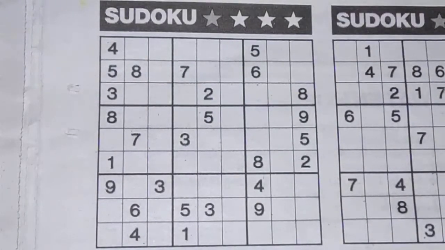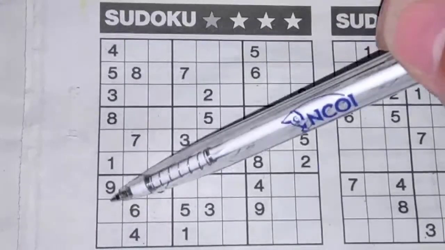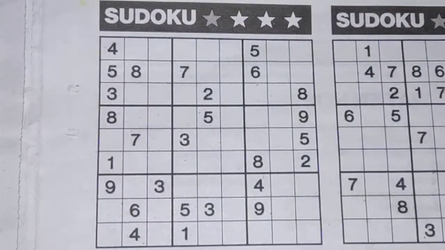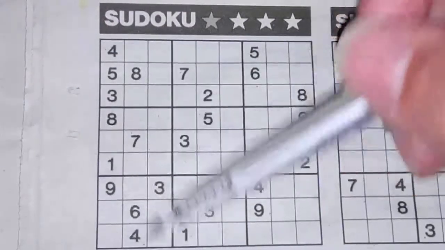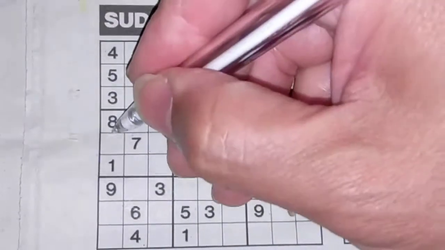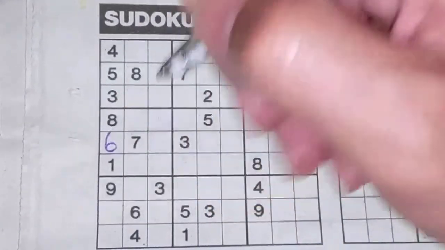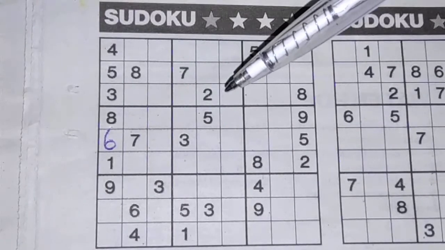Alright, here in this big square we have 3 missing numbers. One of the missing numbers is a 6. We see a 6 here, so in this big square there is no 6 in these 2 boxes. 1 box is left for the 6, it should be here.